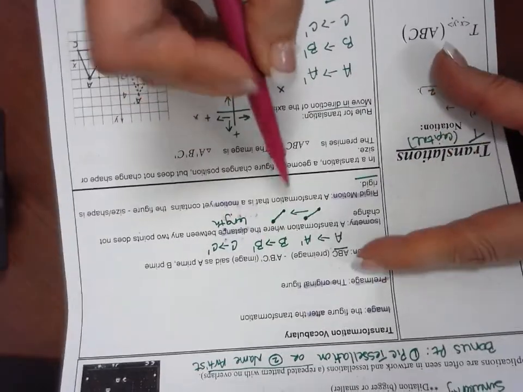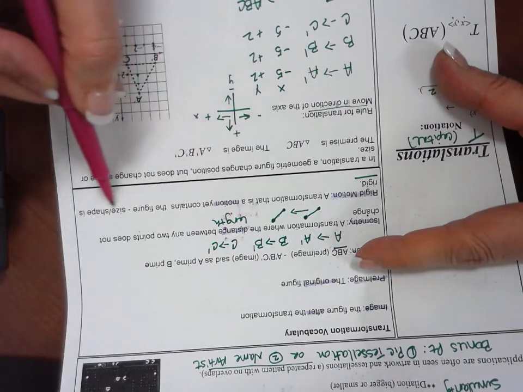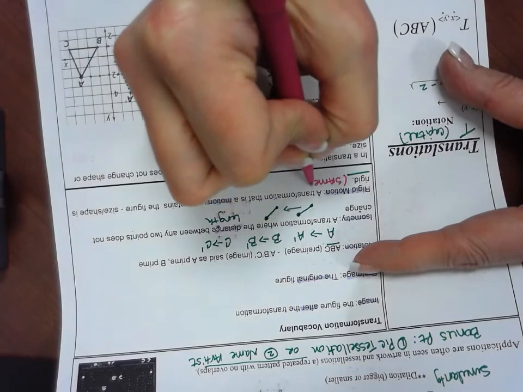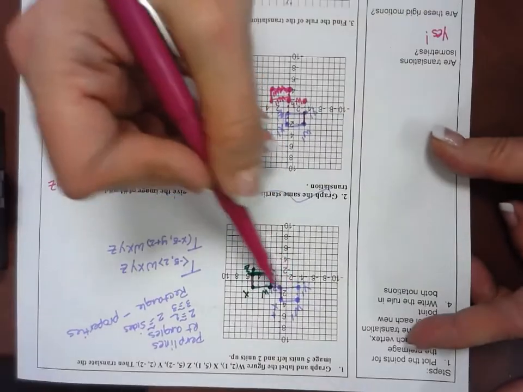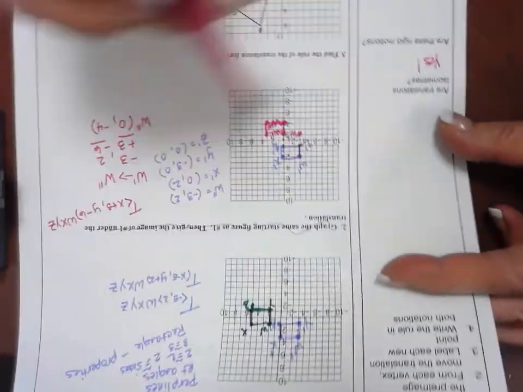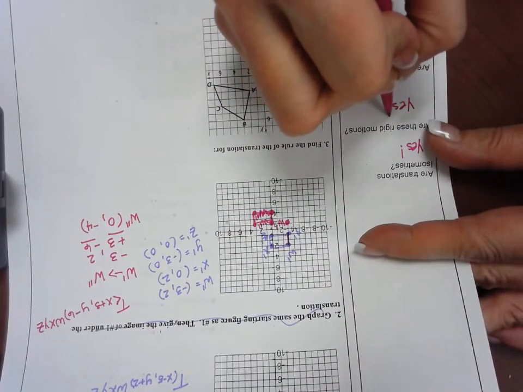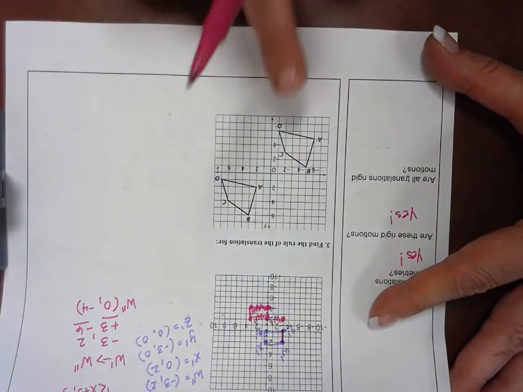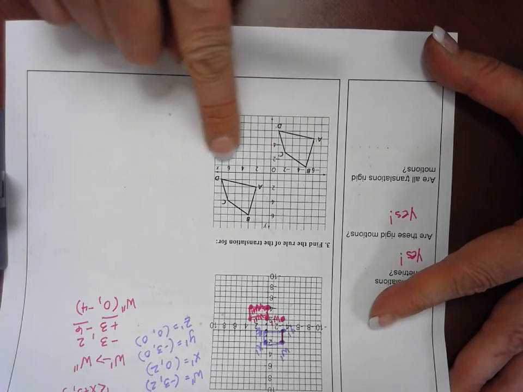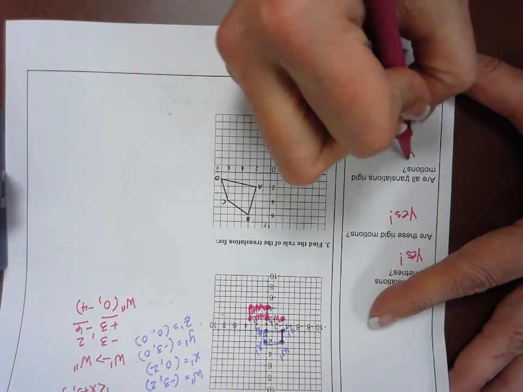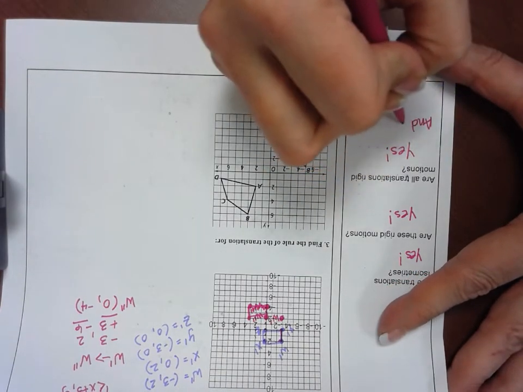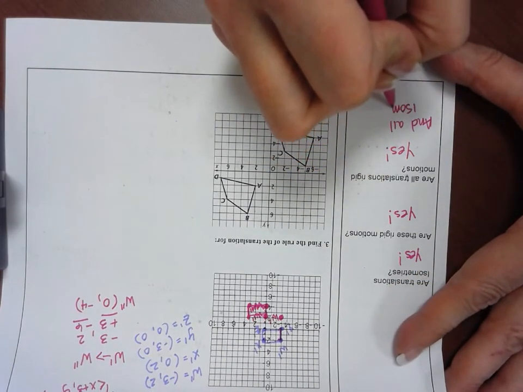Are they rigid motions? Well, let's think about what a rigid motion is. A rigid motion is a motion that preserves the figure, and the size and shape are rigid, or the same. So did we change anything about the shape? No. So that makes them rigid motions. Do you think all translations are rigid motions? Because if you think about it, you're just taking the image and you're just sliding it over. So yes, they're all rigid motions and they are all isometries.